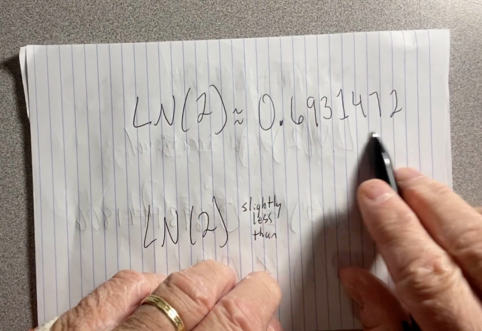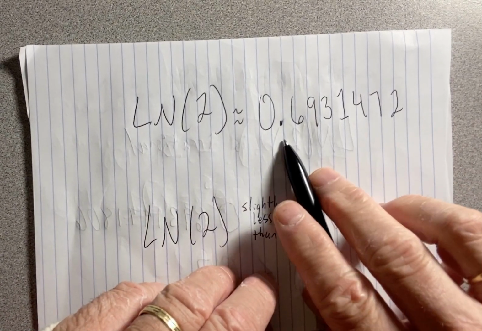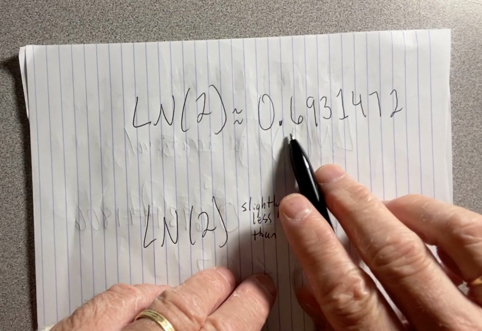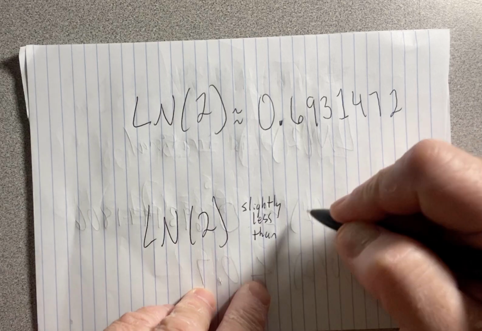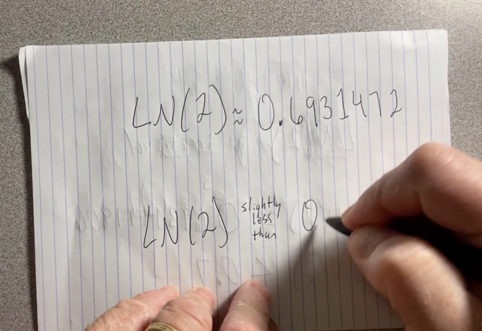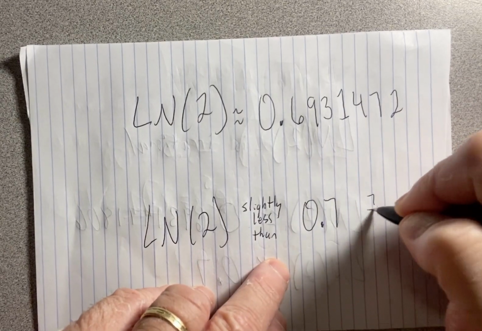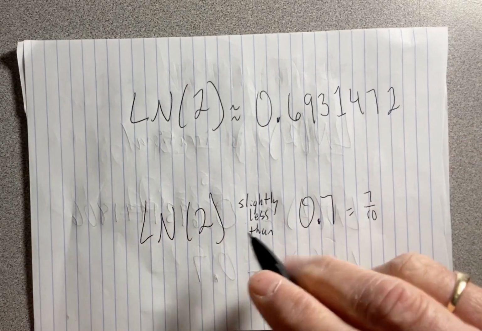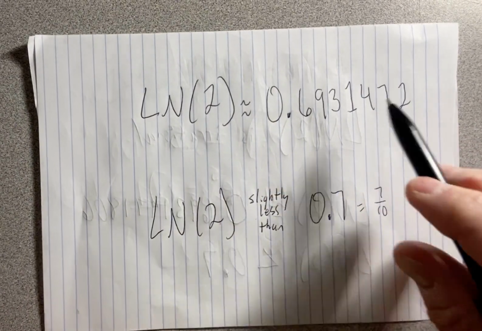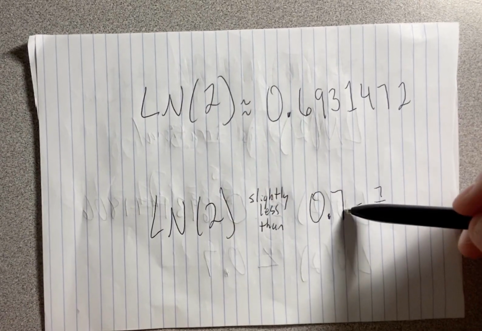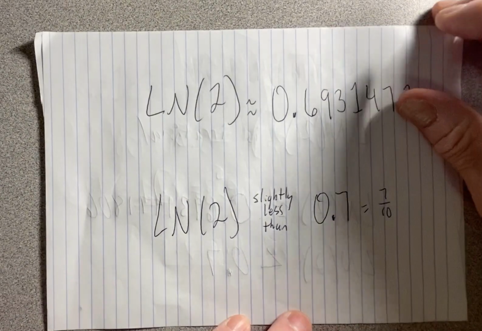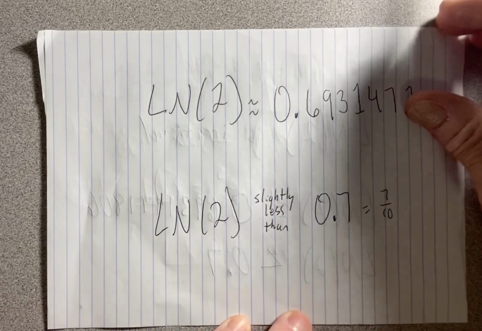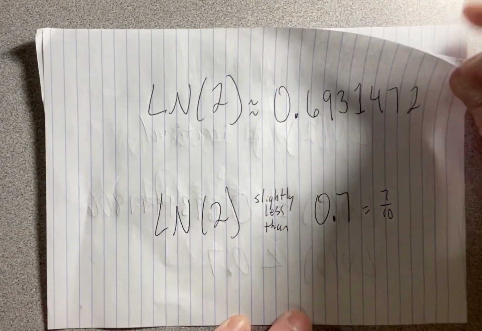I don't know, but anyway, notice it's very close to 0.7. It's slightly less than 0.7, which is 7/10, okay? So this special number, just think of it as a number super close, but slightly less than 7/10 for purposes of this video. And we'll understand numbers like this more in a couple of weeks.